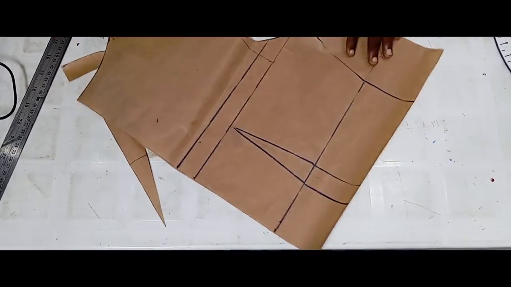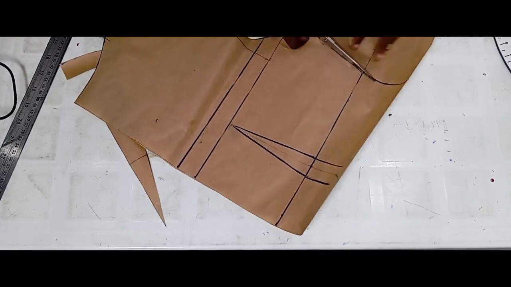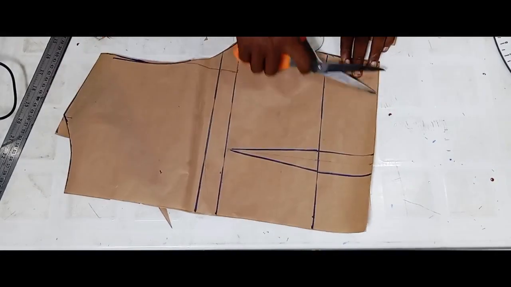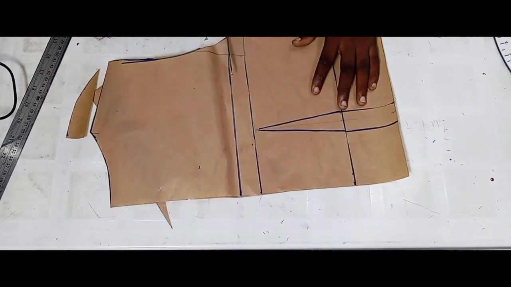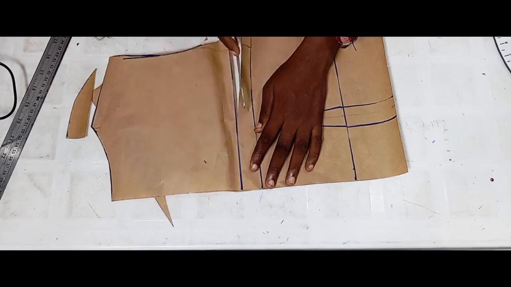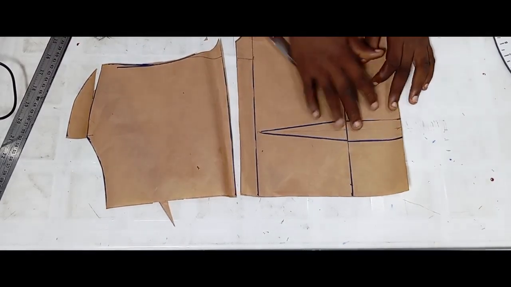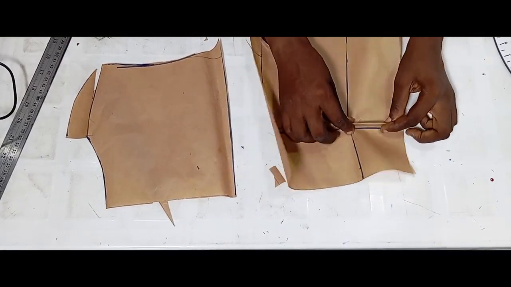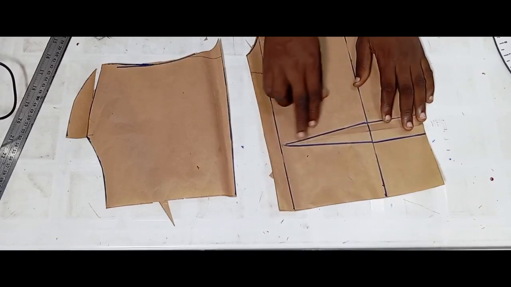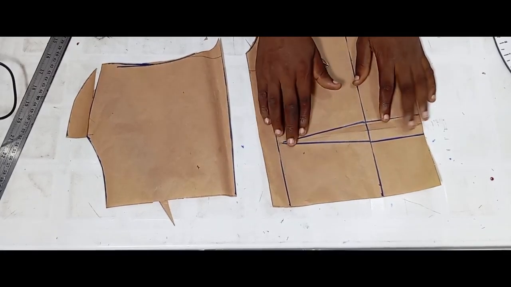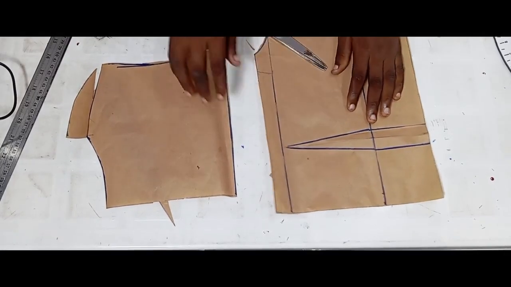So you can add whatever side seam you want to add. It all depends on you. And for the down part here to join to the bodies, that is the skirt part, I'll be adding half an inch also. So this is what we have. I'm not cutting out my dart, so I'll be taking in the darts while sewing. You can decide to cut out your dart. It all depends on you, but for me, I'm not doing that. So I add half an inch here.